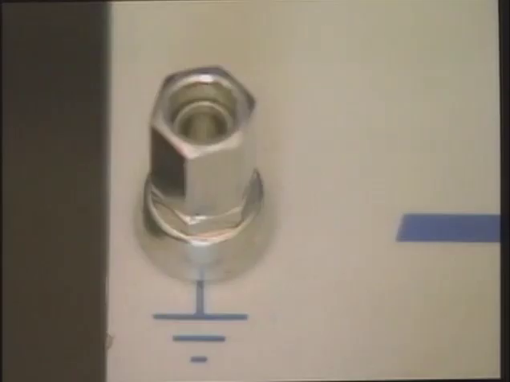A final component that should be identified on the test set is a grounding terminal. The test set is typically connected to a station ground through this terminal to bleed off any voltages induced from other sources in the substation.